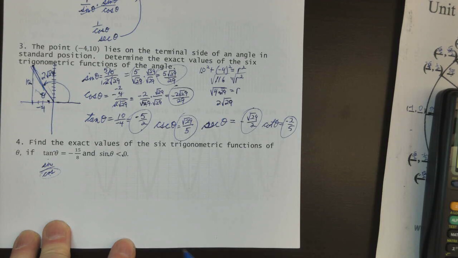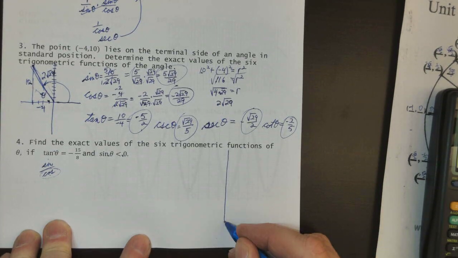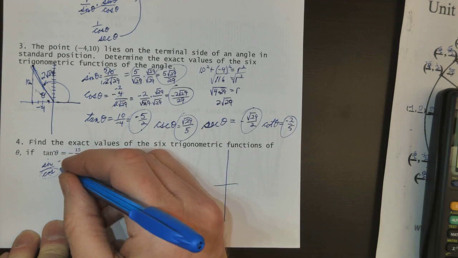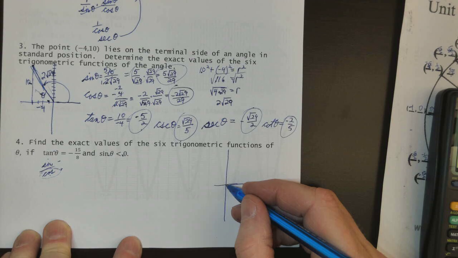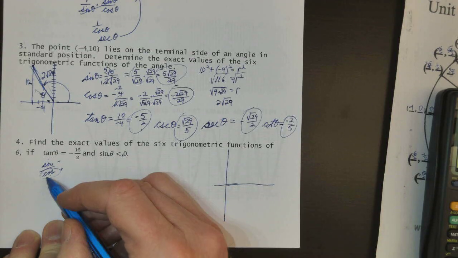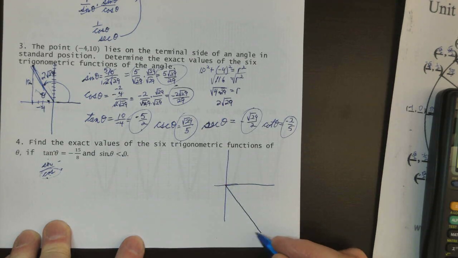The sine is negative, the cosine is positive, the x is positive, the y is negative, so we're somewhere over here.